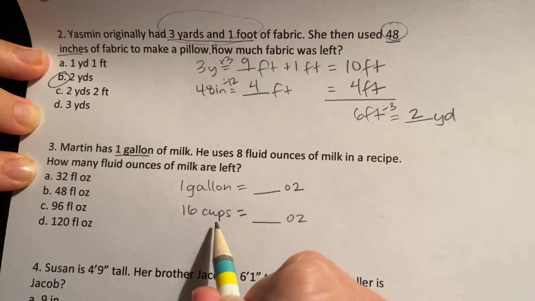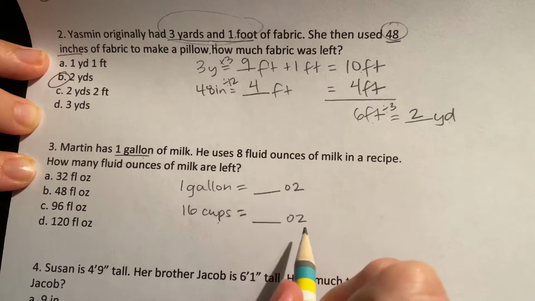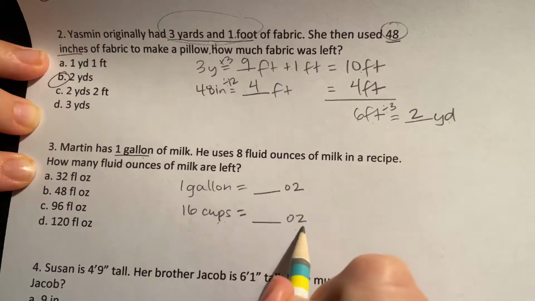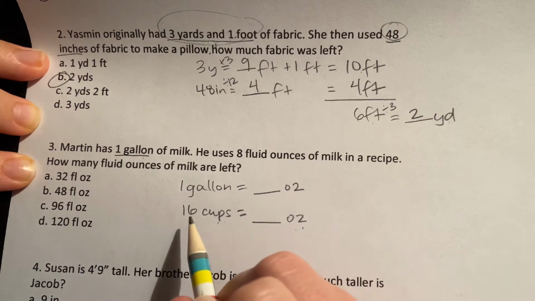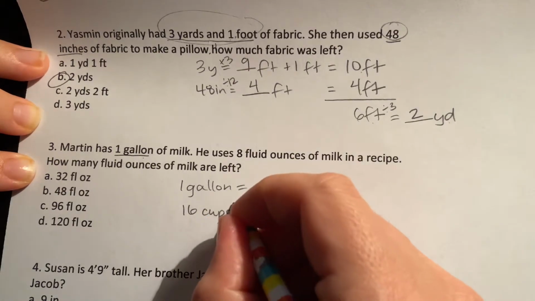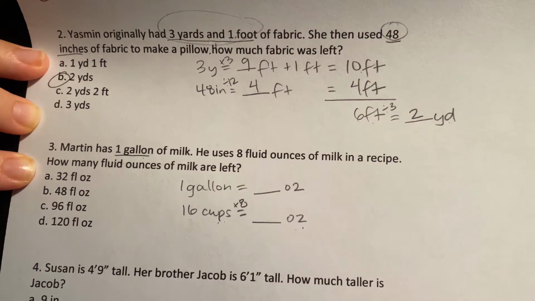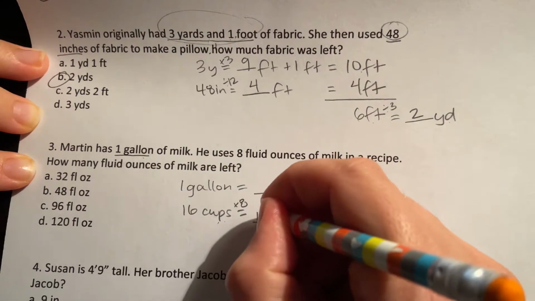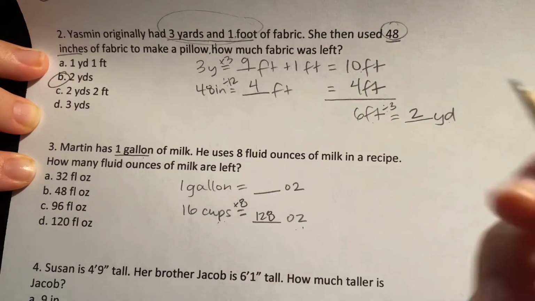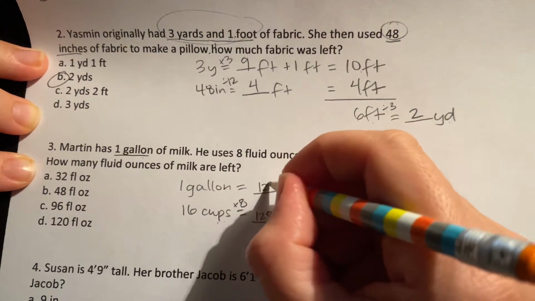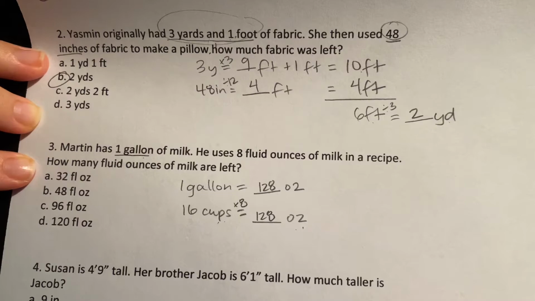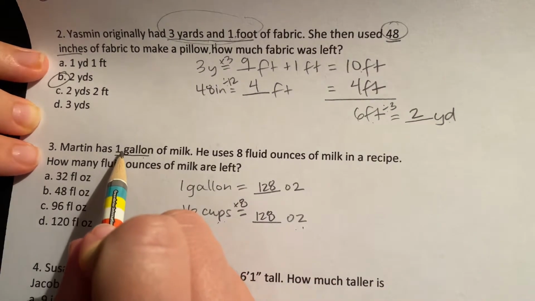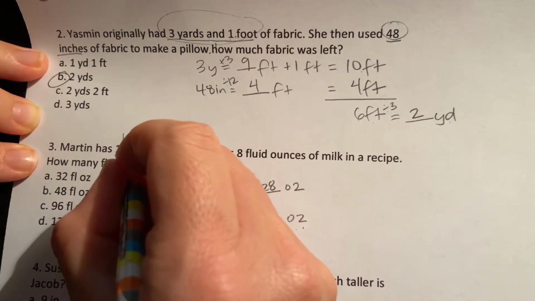So to go from a bigger unit to a smaller unit, big to small, multiply all, we are going to multiply this by 8. So 16 times 8 gives you 128 ounces. If you want to memorize that, 1 gallon is the same thing as 128 ounces, okay? So 1 gallon, that's 128 ounces.